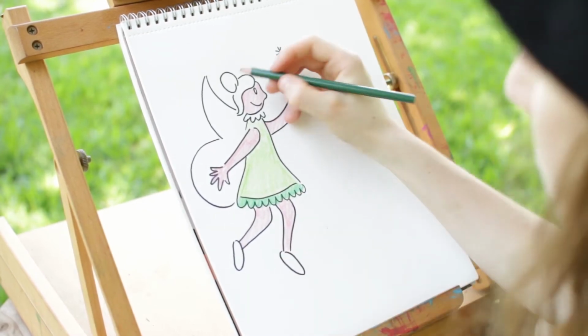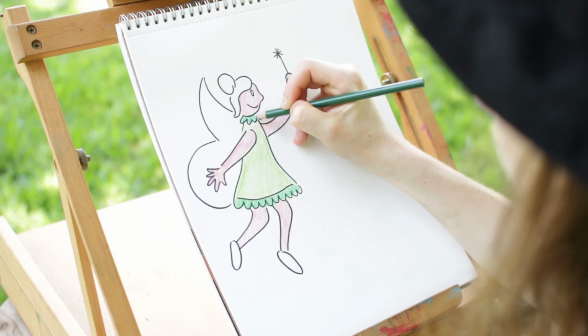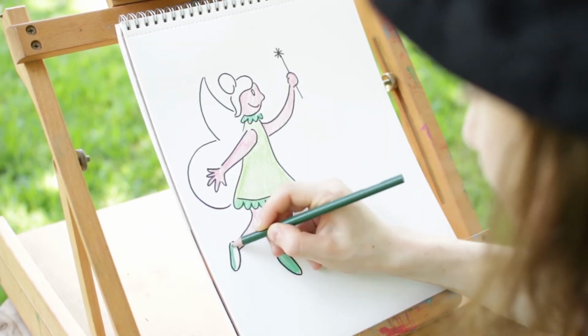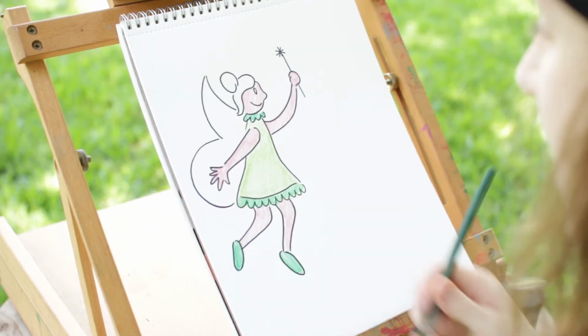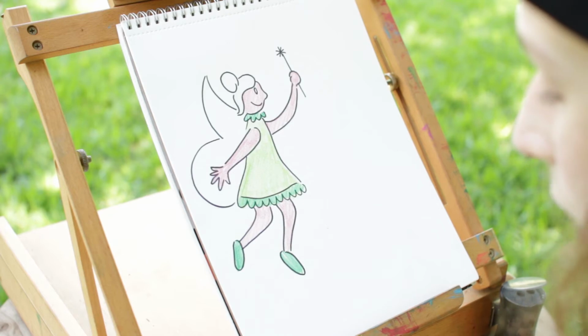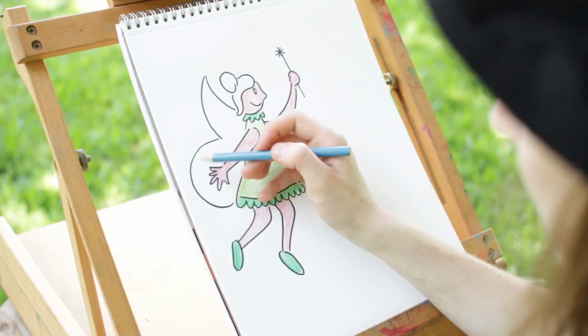But just that part, not the other parts. Good. I'll do the same at the top here. And let's make her shoes green too. Okay. And then what about her wings? Oh yeah. Let's go, how about blue? Let's use blue for her wings.